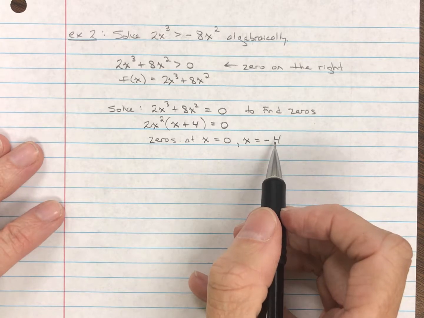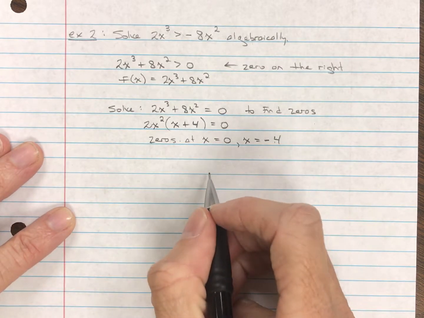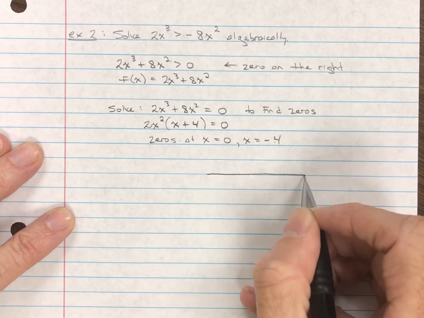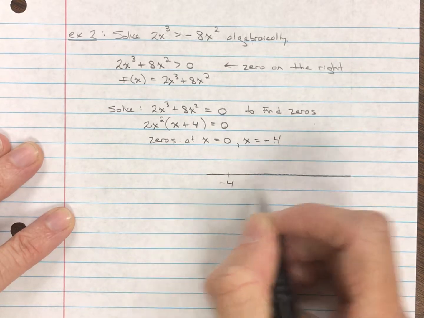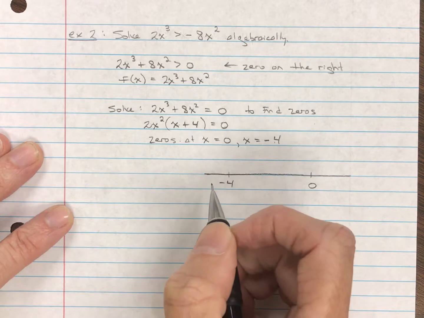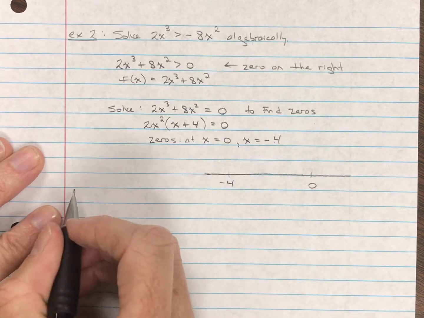Okay, so step 3, let's use these zeros to divide the real number line. Okay, so I'm going to make a number line. And I'm going to put negative 4 here, and I'm going to put 0 here to divide the number line into intervals. Okay, so my intervals.